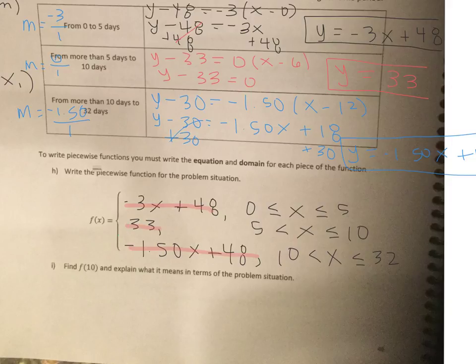Okay, so right here, find f of 10. F of 10 equals 33. Now, if you plugged into either of the other equations, you'd literally have to put 10 in for x and then solve. But the equation we plugged into didn't have a variable, so it's just that answer. Think back to our graph.